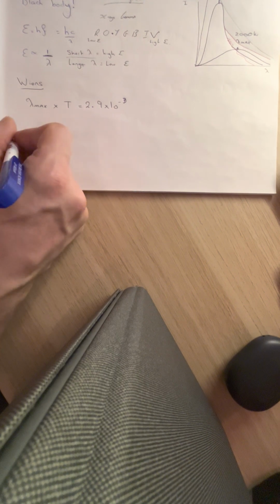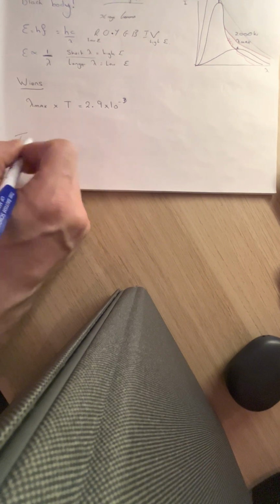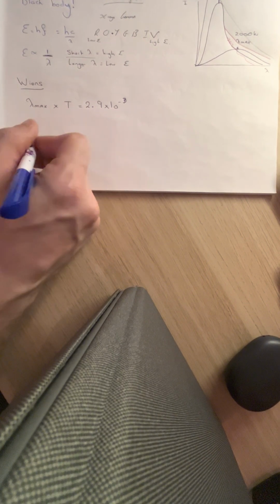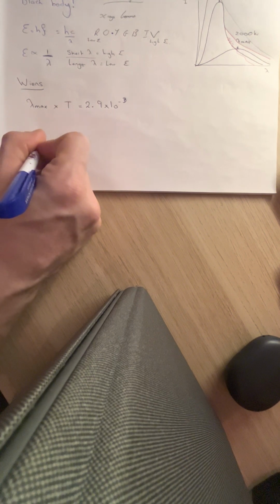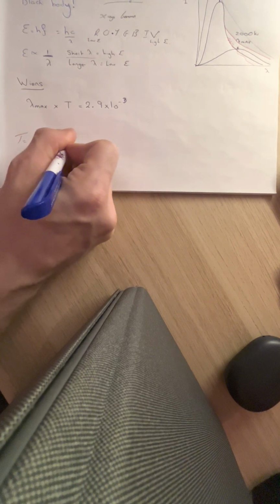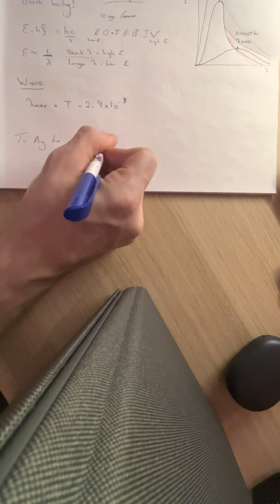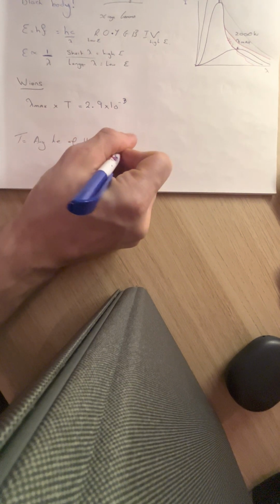Now, you may remember this from thermal, but temperature is just a measure of energy. That's all it is. Temperature measures the average kinetic energy of the particles in a system. So if you've got a really, really hot system, that makes sense. You've got the particles moving around a lot faster, they have a higher temperature.